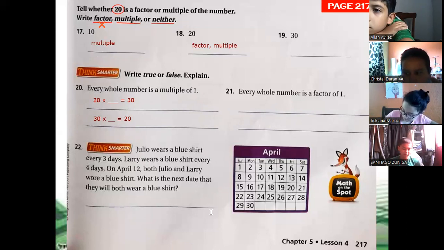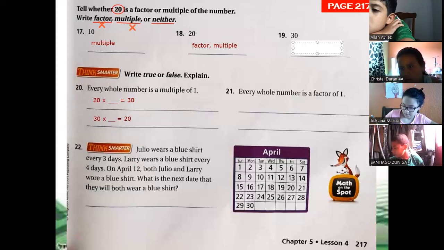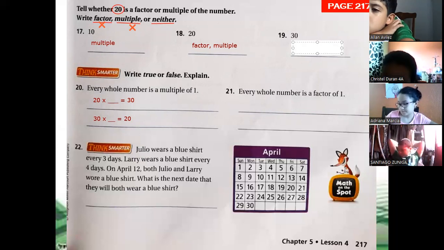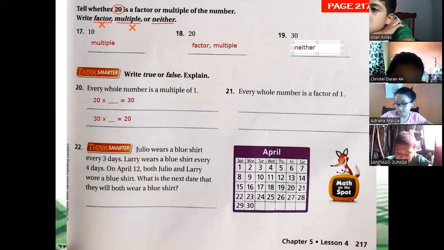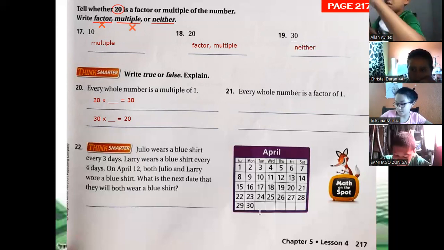So it's not a multiple either. So what is our answer? Not a factor, not a multiple. What do we have to write on the line? Neither. Exactly. Not a factor, nor a multiple. There we have it, neither. That's what you have to write.